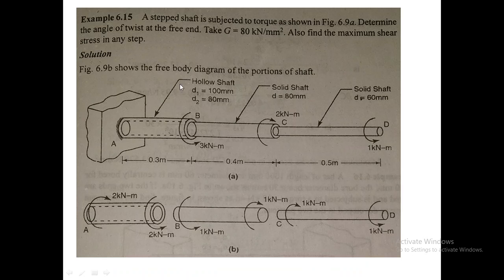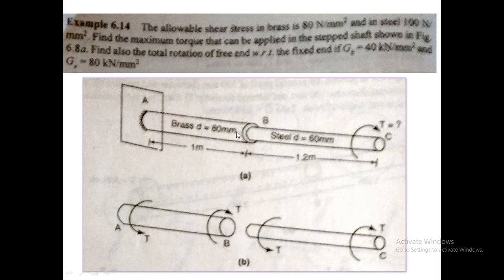So if you take AB as the first portion, made of brass, and BC as the second portion, first we will take the brass rod, that is portion AB.